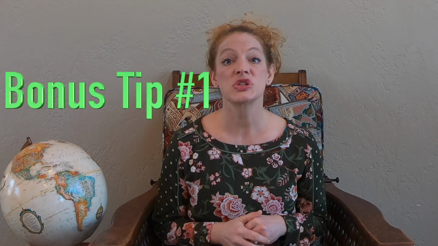Bonus tip number 1, store the folders in a central area of your room, or perhaps a cart if you are a homeschool mom. Just make sure to keep them in view so that they are not hidden.